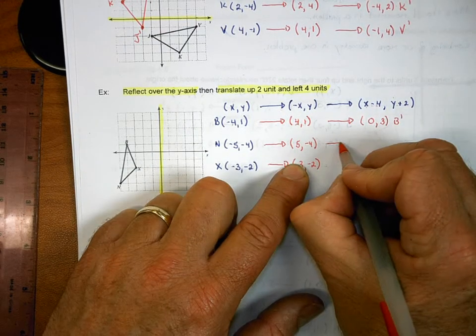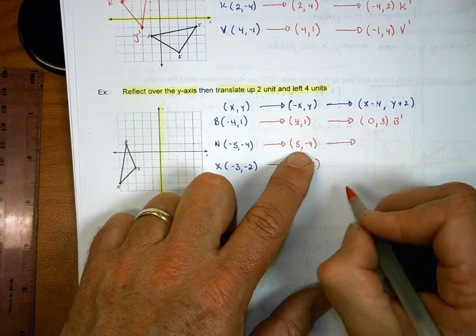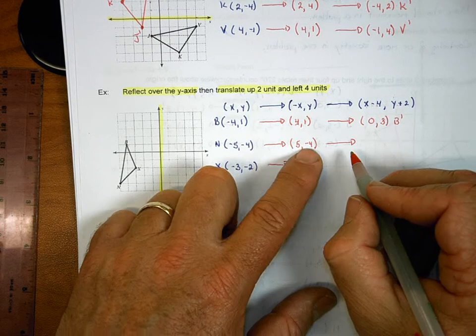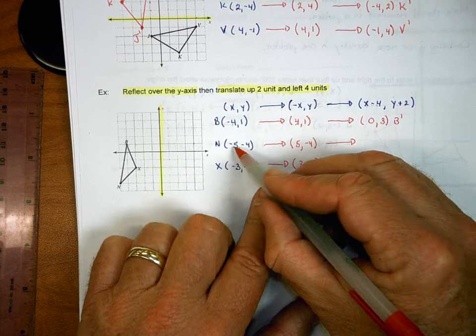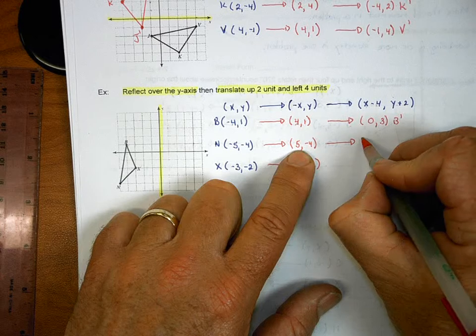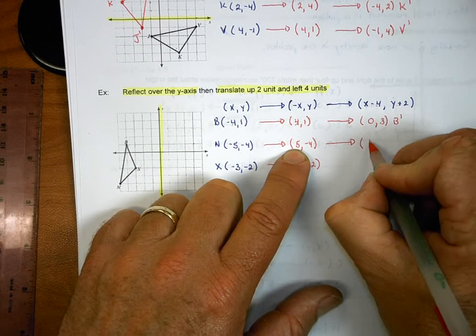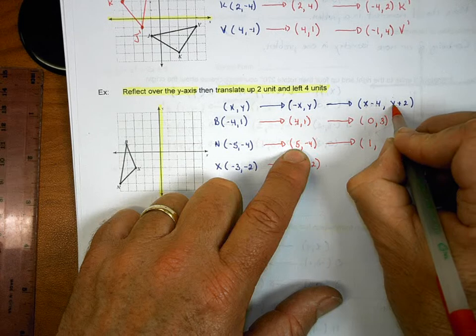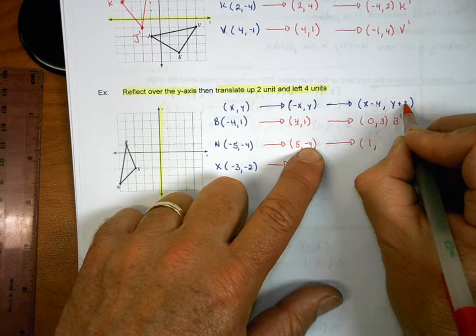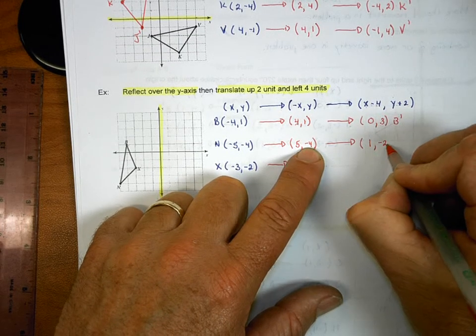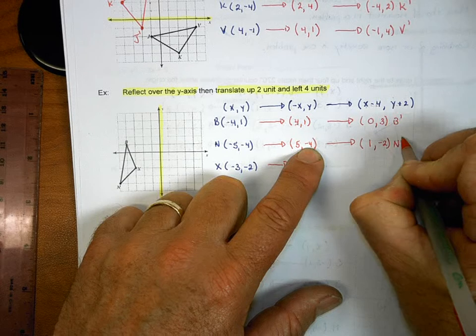All right, then to find N prime, I'm going to use the coordinates 5, -4, because that's what happened after I did my reflection. So I'm going to take my X value, which is 5, subtract 4 from that, that's 1. Then I'm going to take my Y value, which is -4, add 2 to that, that's -2. So my N prime coordinates would be 1, -2.